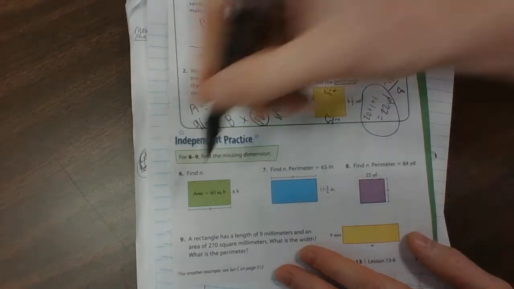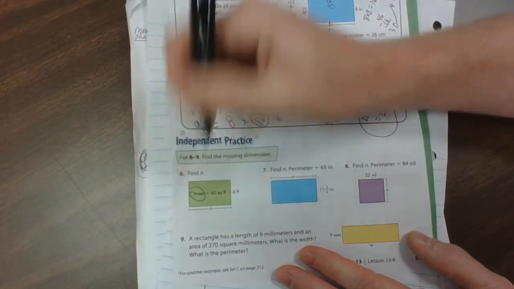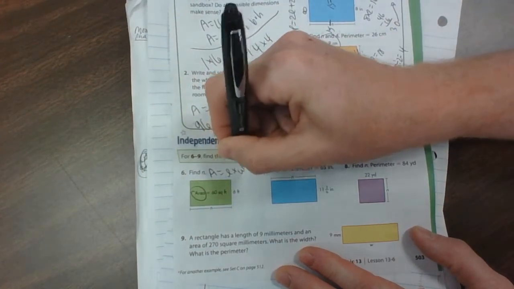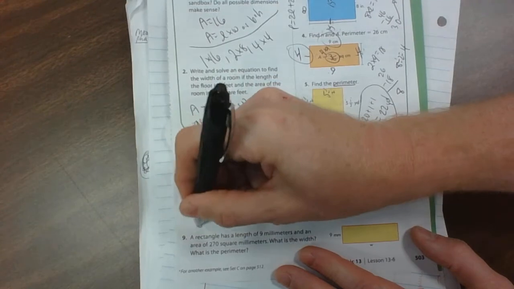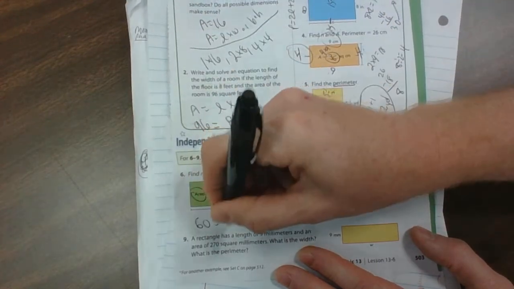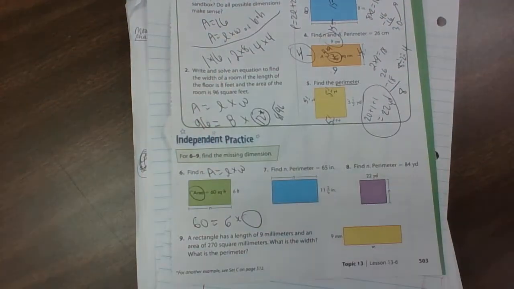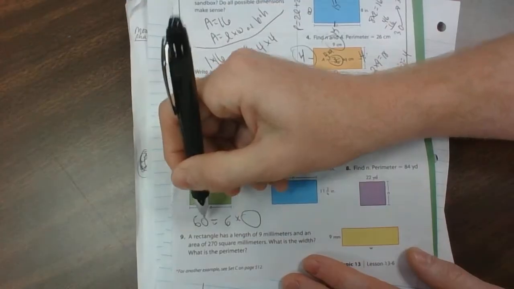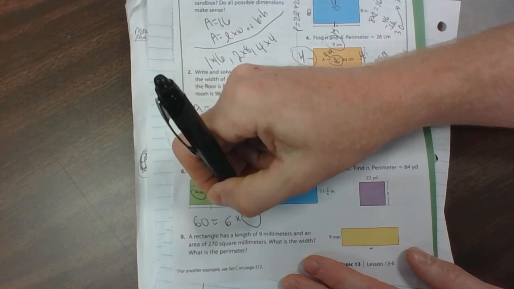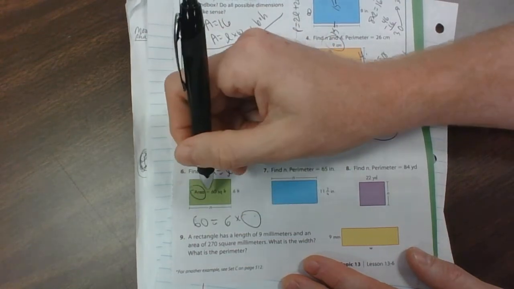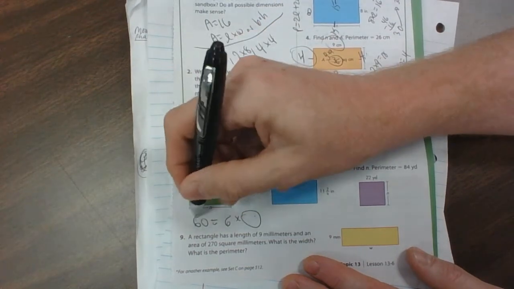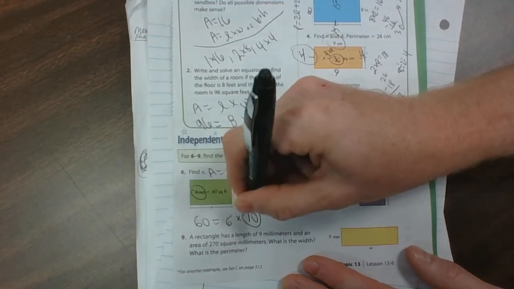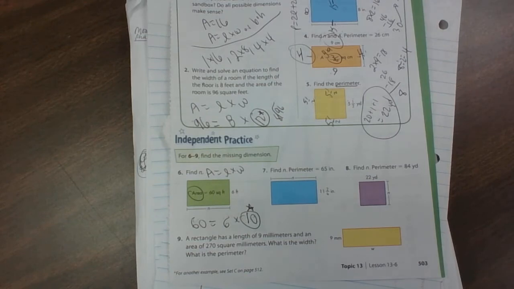Aha. Find N. The area equals 60. So area equals length times width or base times height. Plug in your numbers. We already know the A. We know that we've got a 6 times what? Now this one, boom, you guys are like, I got this, right? Do we multiply these two? No, that would be 360 times 6, and that would not make sense. So I know some of you are thinking that. Divide these two, or just tell me, what's 6 times what equals 60? And hopefully you got 10. And it would be 10 feet.